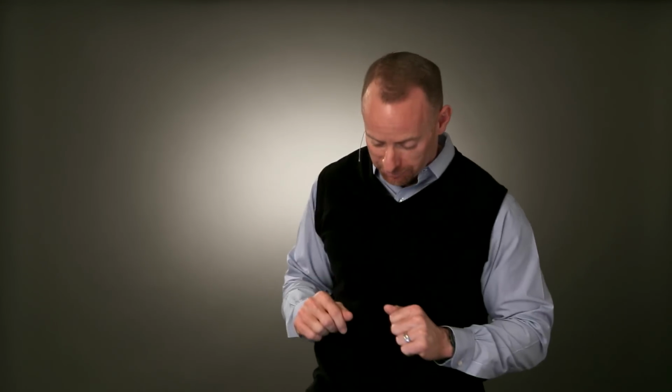Another issue worth reviewing is the whole instance of the quiescent aleph. Now, a quiescent aleph is an aleph that is silent. That is, it normally appears in spelling, but it's never pronounced. Look at your screen with me.